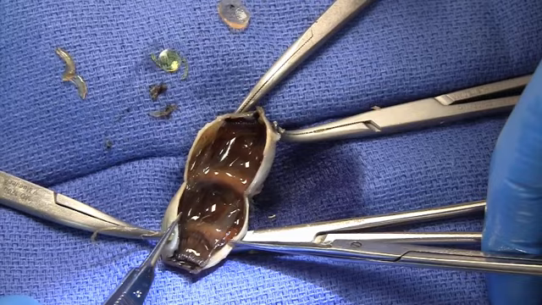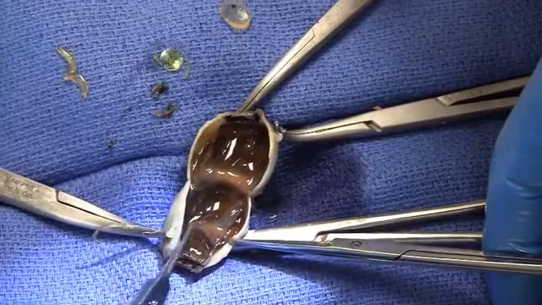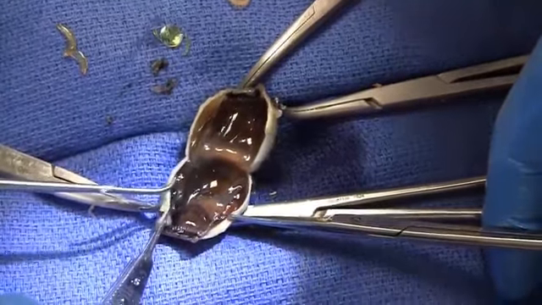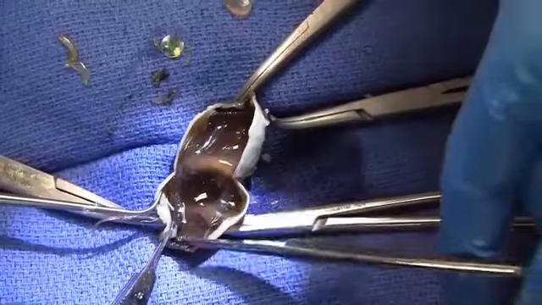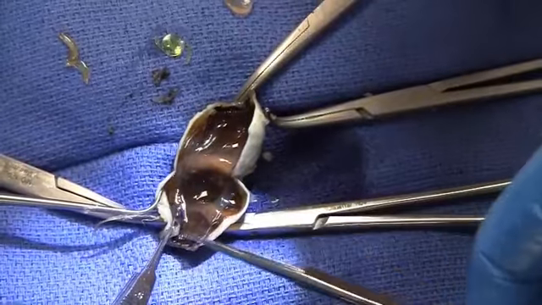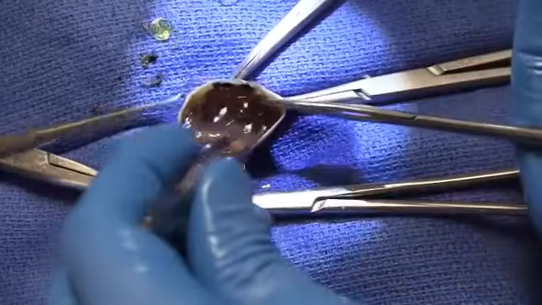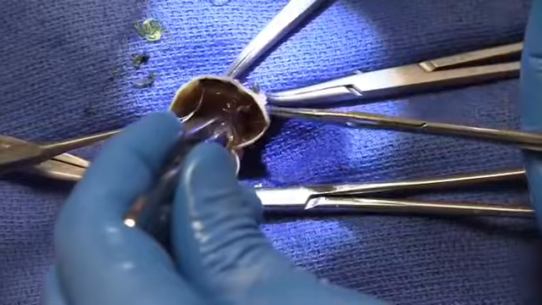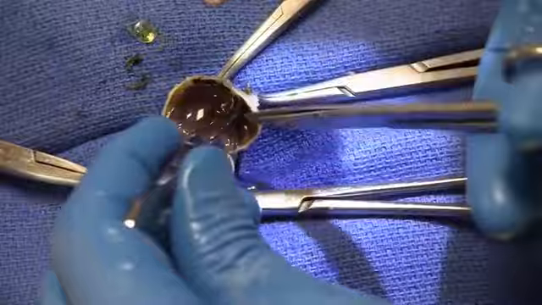Now that the eye is cut open, we can see the ciliary body and the striations of the radially oriented ciliary muscles. Remember, the ciliary processes attach to the lens via the zonules and can change the shape of the lens to help focus light on the retina.